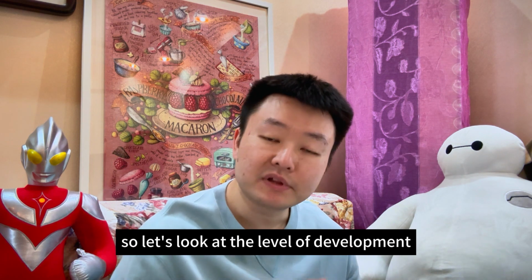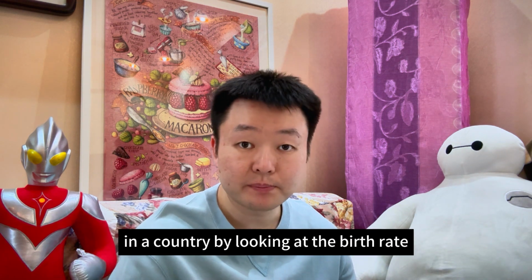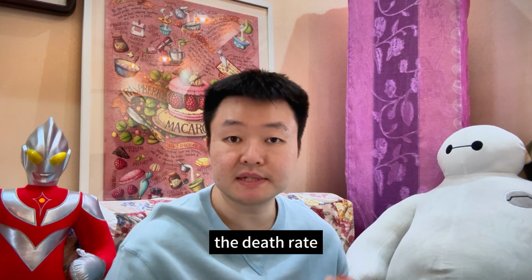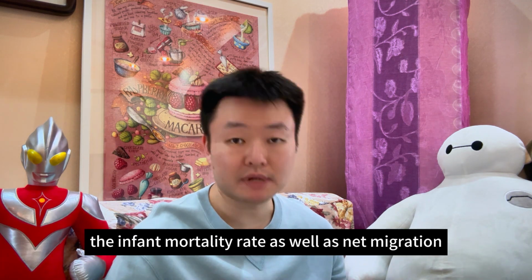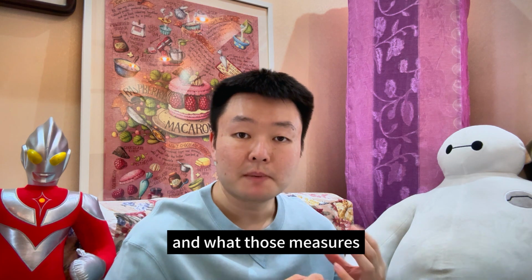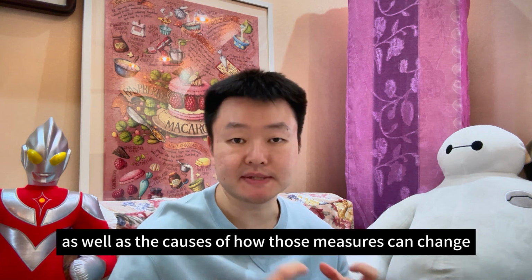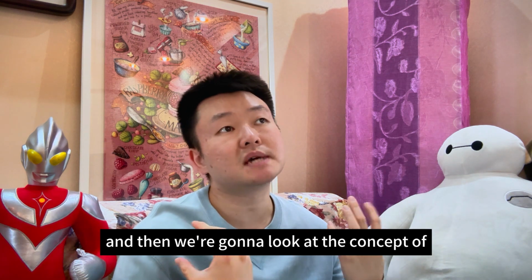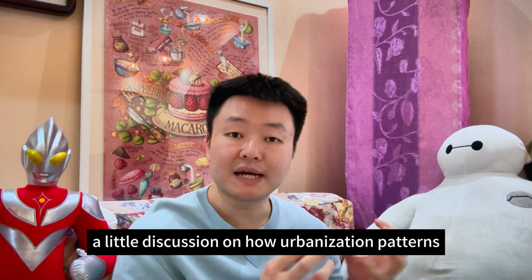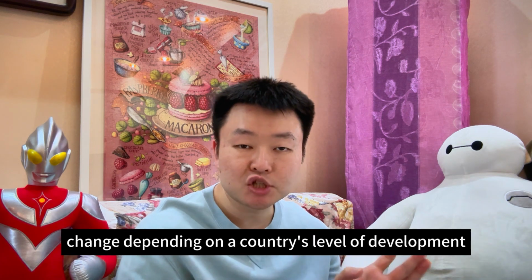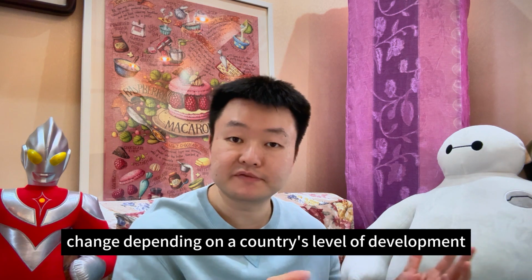So let's look at the level of development in a country by looking at the birth rate, the death rate, the infant mortality rate, as well as net migration, and what those measures mean in a country, as well as the causes of how those measures can change. And then we're going to look at the concept of optimum population, and finally finish with a little discussion on how urbanization patterns change depending on a country's level of development.